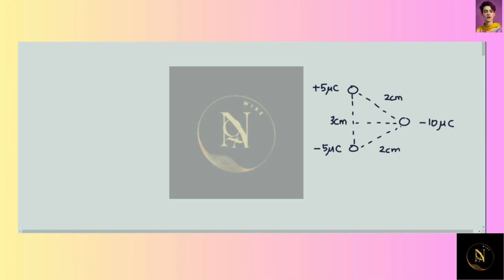First, to find the net force, we use Coulomb's law. We find the force on the individual plus and minus 5 microcoulomb charges by the negative 10 microcoulomb charge.